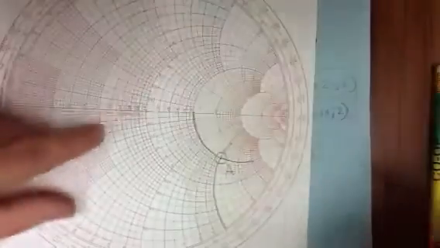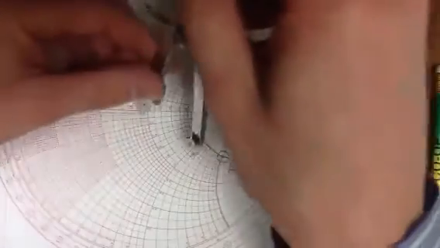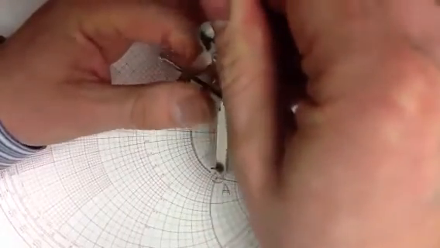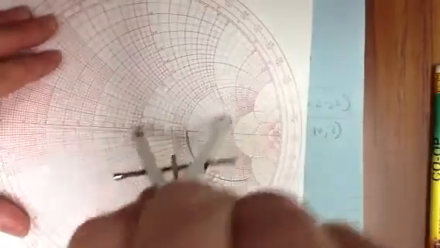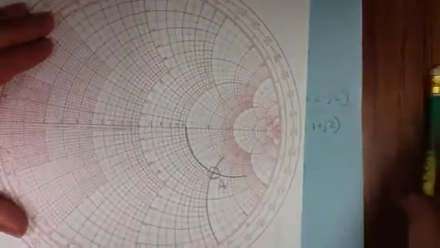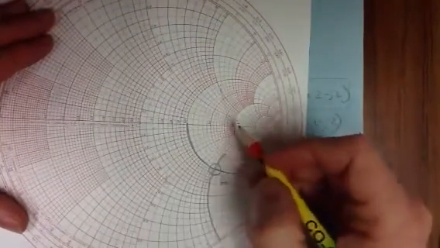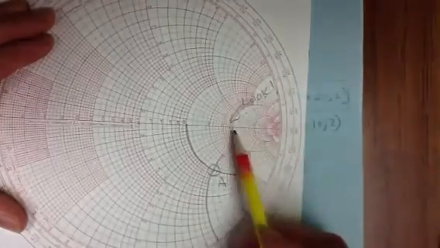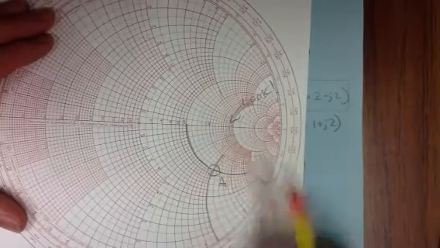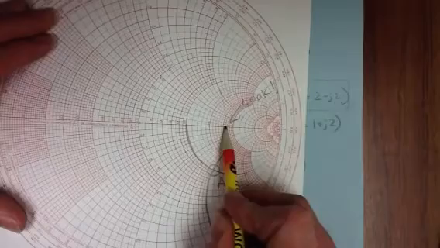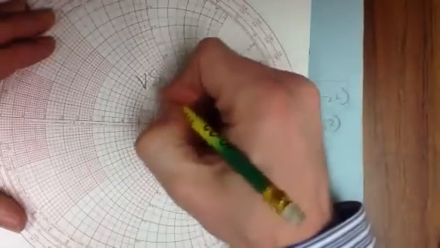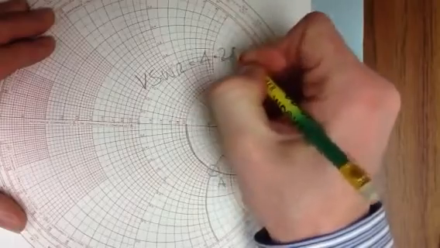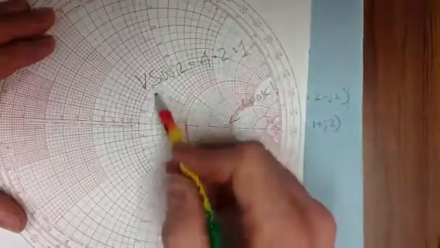Then I draw a circle. The center point of the circle is always the center of the chart where it says 1.0. Always. Center goes there. Draw my circle. There's my circle. Hope you can see it. So I've drawn my circle, and then the third step is look. Wherever this circle crosses this point, whatever that number is, that's the VSWR. That's 4.2. Looks like 4.2 to me. So I can say VSWR equals 4.2 to 1. Done. That's A.